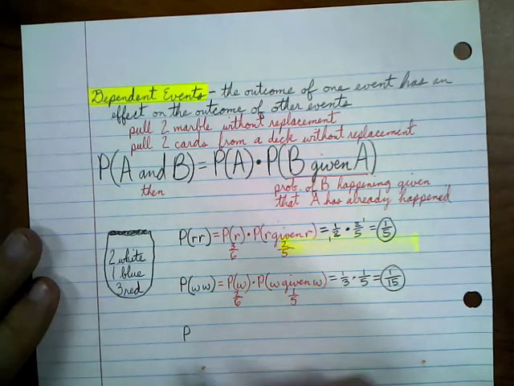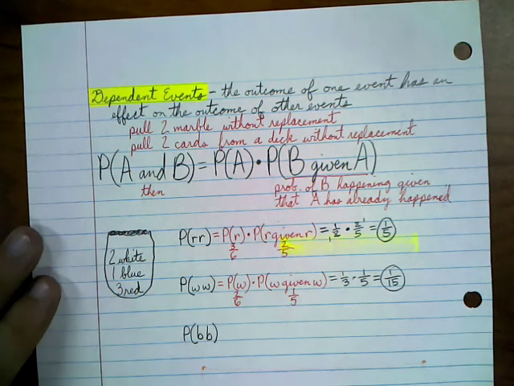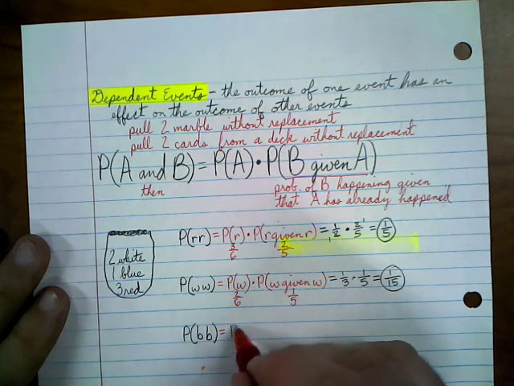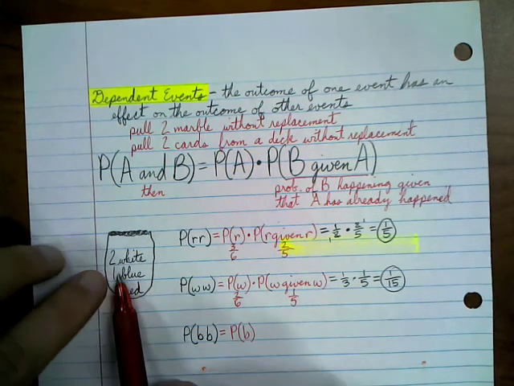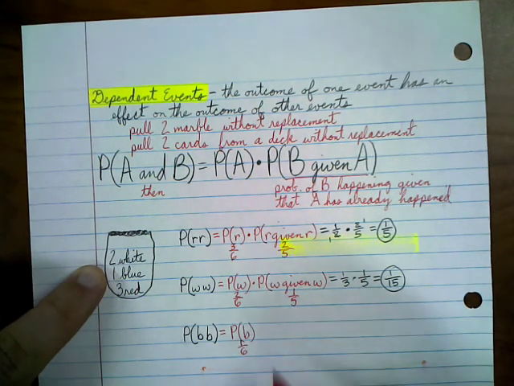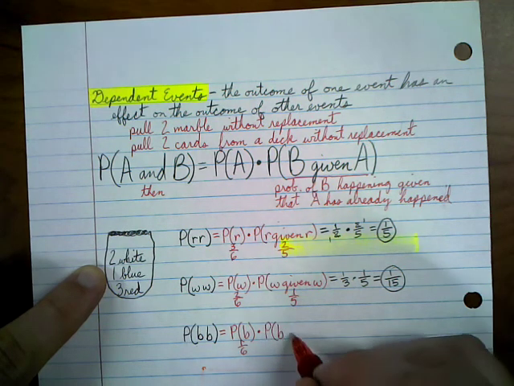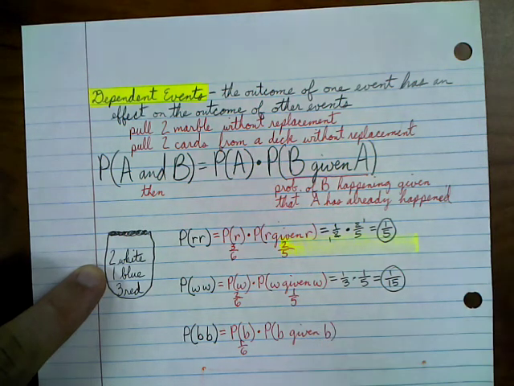Let's go ahead and find the probability of pulling 2 blues. So the probability of 2 blues, we're going to start with the probability of pulling the first blue. Well, that's 1 blue marble out of 6 total, times what's the probability of pulling a second blue marble, given we've already pulled a blue out.